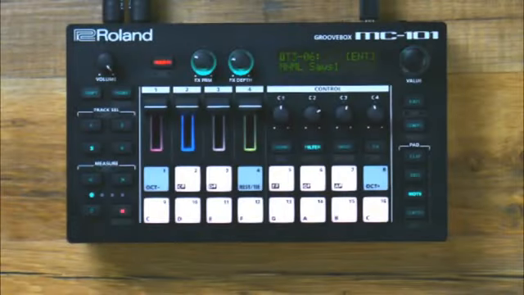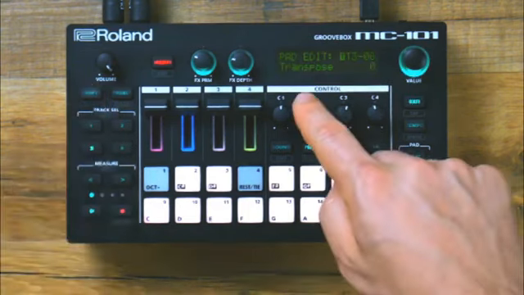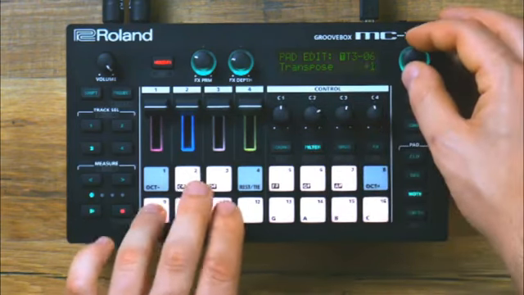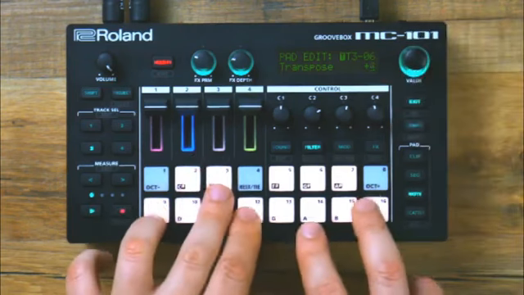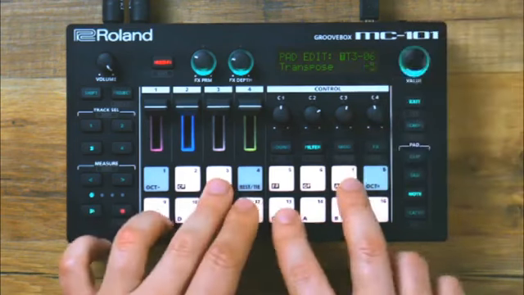The notepads on the MC101 can be transposed to a different key. To get there, hold shift and hit the note button. It'll give you a transpose option where you can click in and then offset it to whatever key that you want. You also have negative ranges here too.